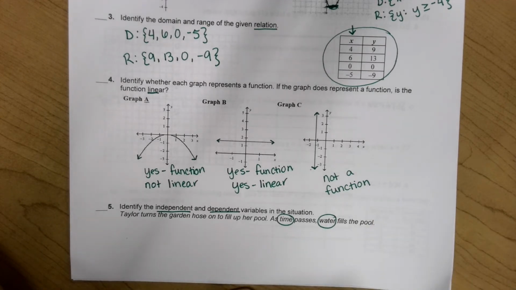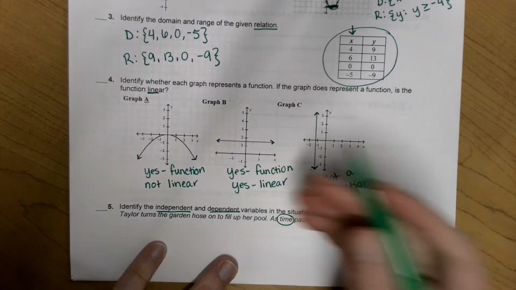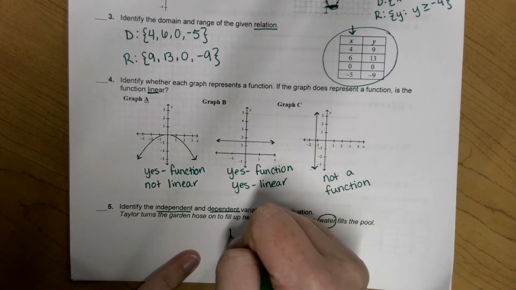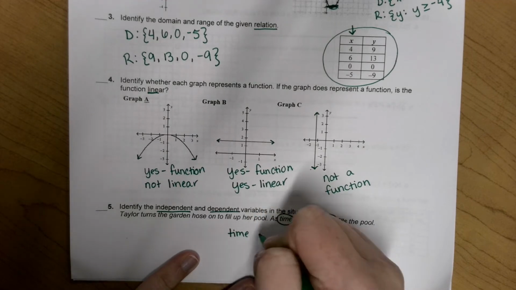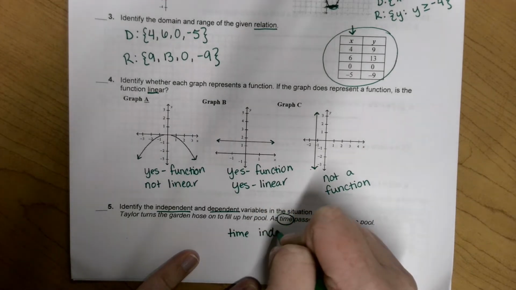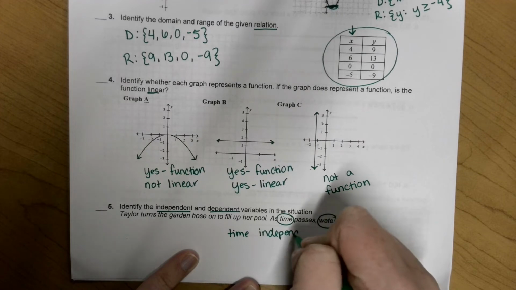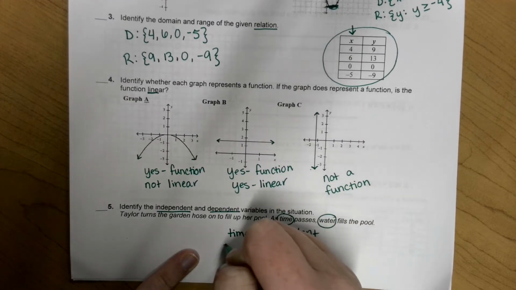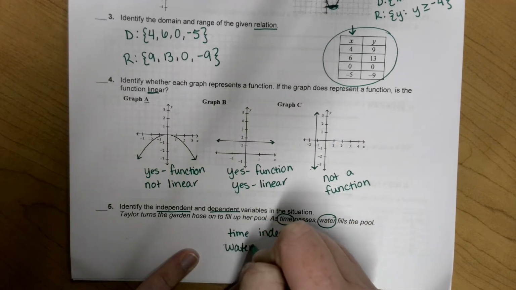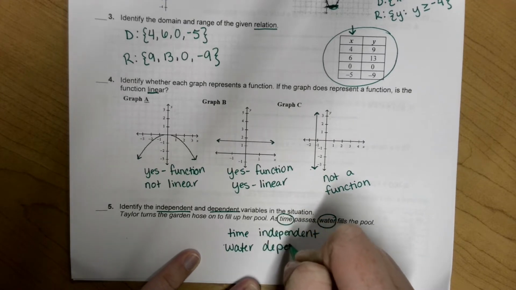So how much time you leave the water hose on is going to determine how much water's in the pool. Not the other way around. It doesn't make as much sense the other way around. So time here is independent. And water here is dependent.